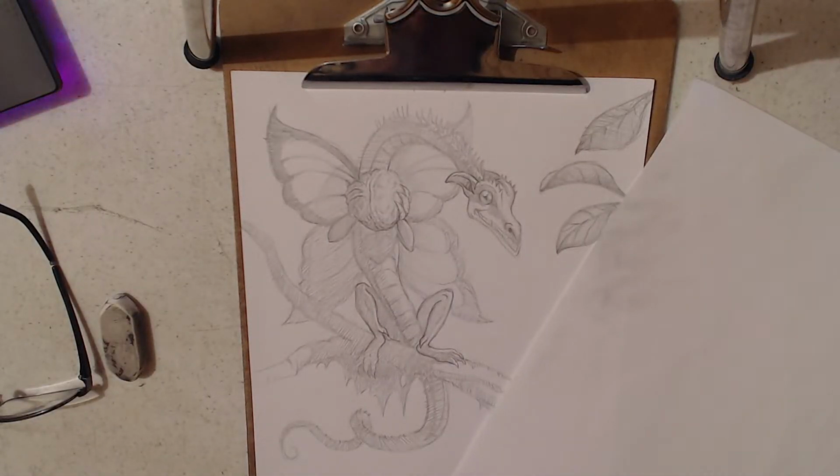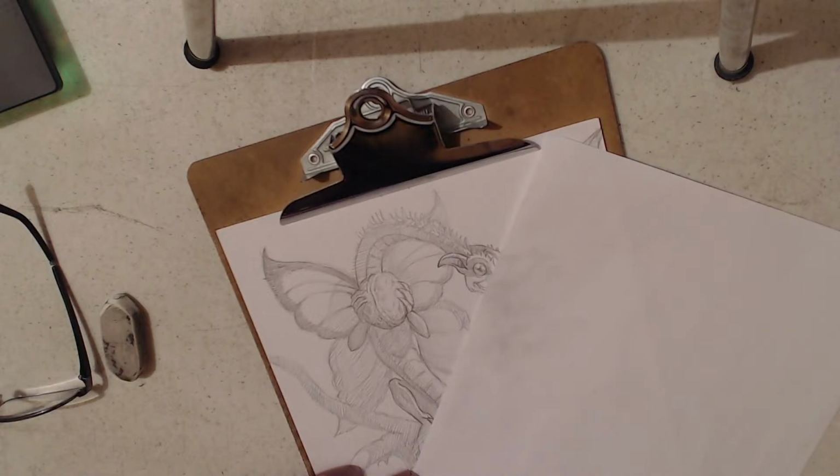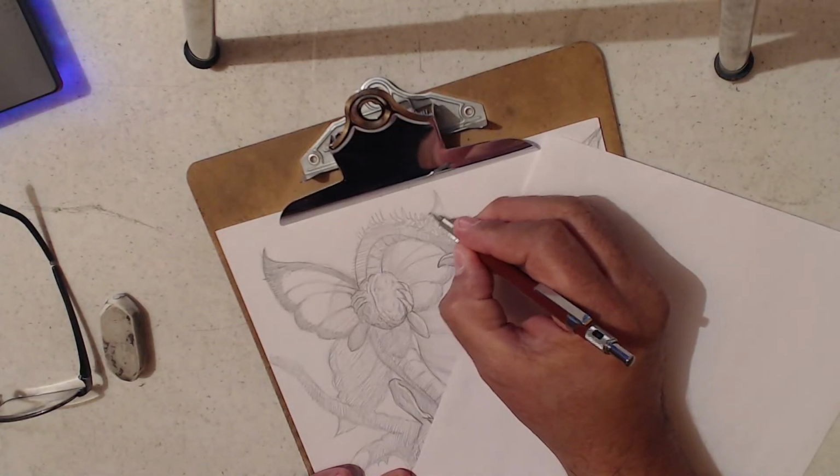So that looks nice. And we'll continue with the other wing over here.